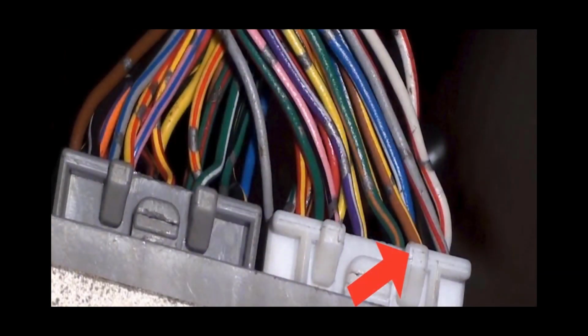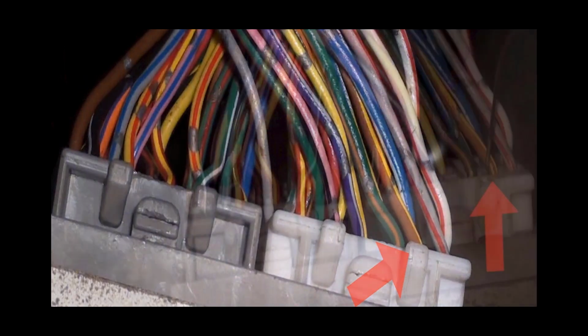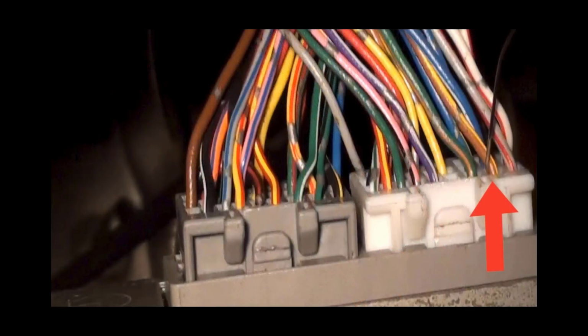On the white connector, I have identified the brown and yellow wire that is in pin 2. The next step is to back probe the brown and yellow wire with the back probe pin. Connect the digital multimeter black lead to a good metal chassis ground and the red lead to the back probe pin that is in pin 2.